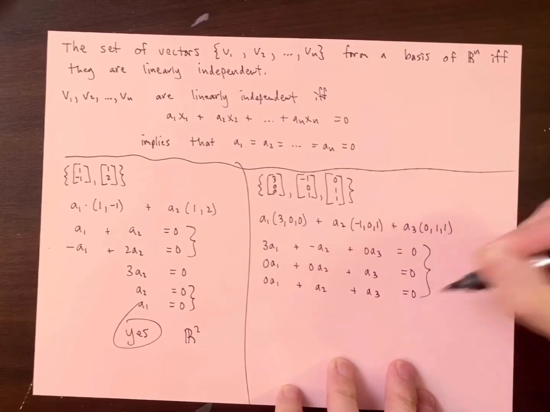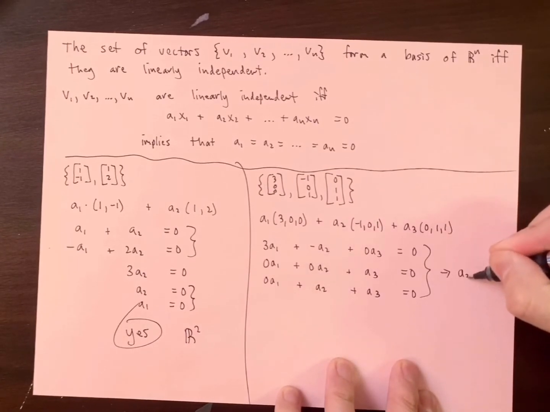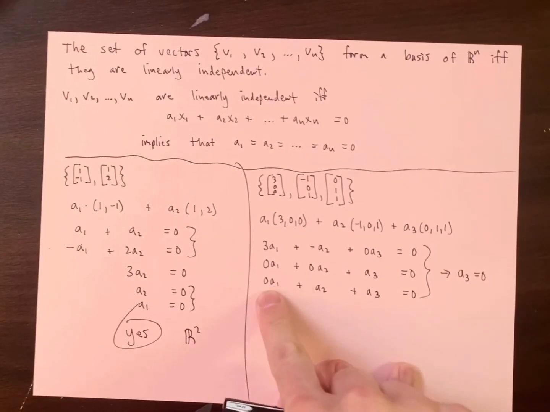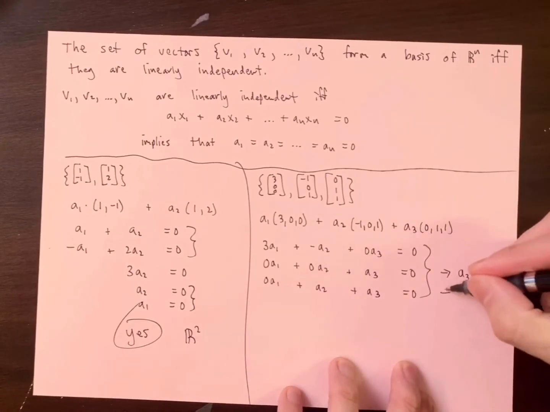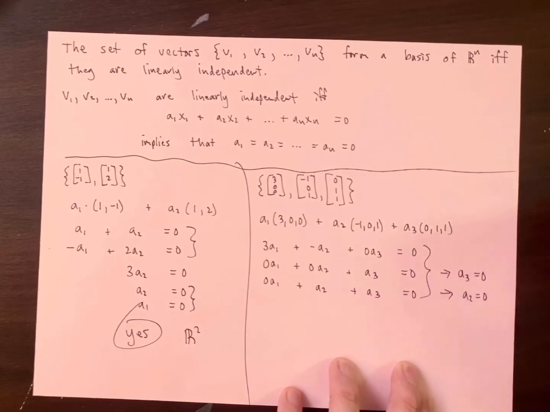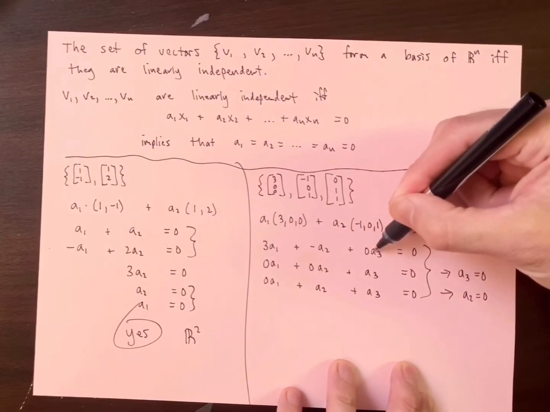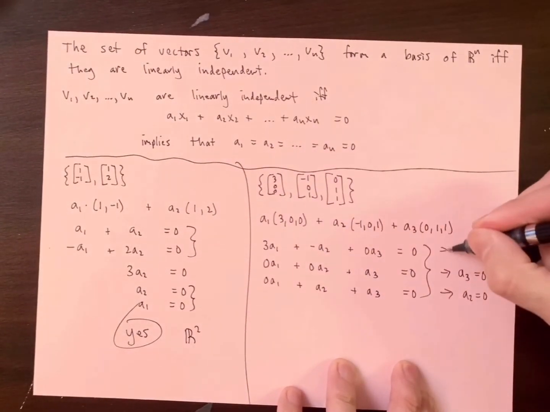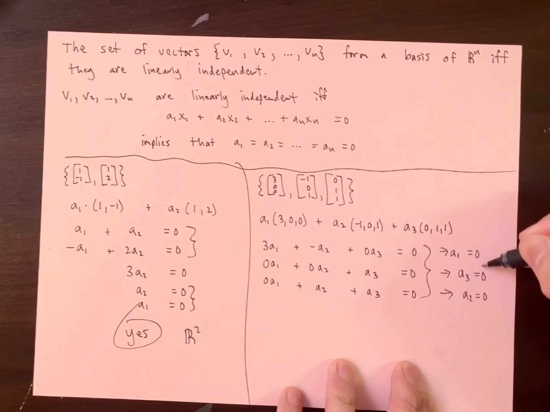Looking at this system, if you look at the middle equation, that implies that a3 equals 0. Looking down here, that's not there. Now, if this is 0, then that means that a2 is also 0. So a2 and a3 are both 0. So 3a1 is 0, which means that a1 is also 0. And again, as was the case here, we have a1, a2, and a3 all equaling 0.